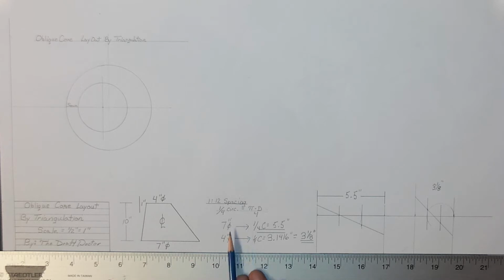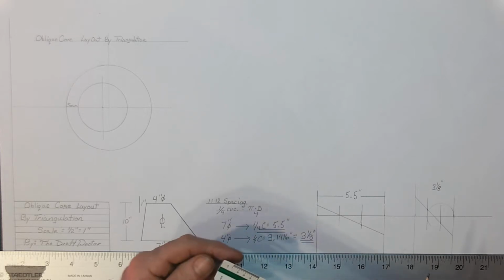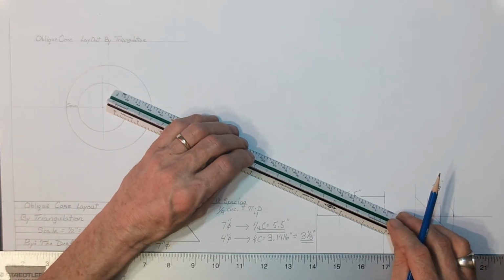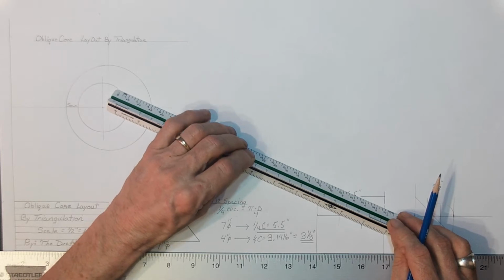So what I've done is I've taken the quarter circumference, which is pi times the diameter, divided by 4, and for the 7-inch round it equals 5.5 inches. For the 4-inch round it's going to equal 3 1/8 inches. So what I did is I laid out two parallel lines and a perpendicular intersector at 5.5 inches. Once I laid out those parallel lines, then I just took my scale rule, and on the full scale I found a diagonal that is equal to 3 inches.